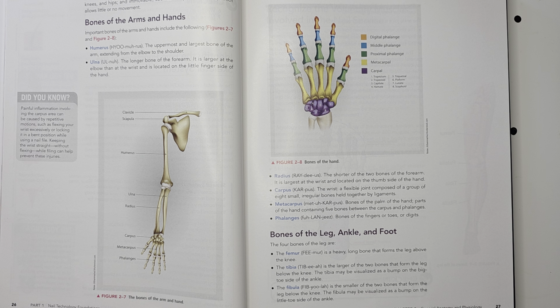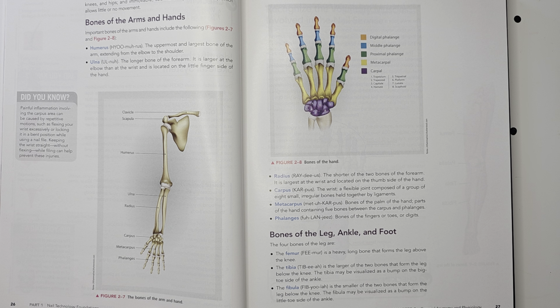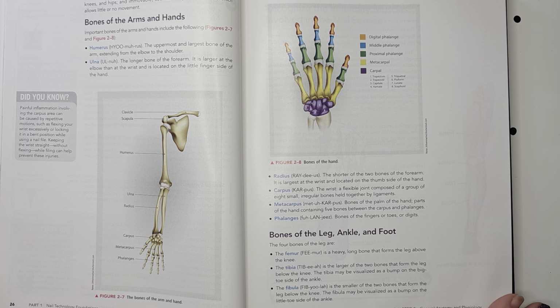Bones of the leg, ankle, and foot. The 4 bones of the legs are the femur, a heavy, long bone that forms the leg above the knee. The tibia is the larger of the 2 bones that form the leg below the knee. The tibia may be visualized as a bump on the big toe side of the ankle. The fibula is the smaller of the 2 bones that form the leg below the knee. The fibula may be visualized as a bump on the little toe side of the ankle.